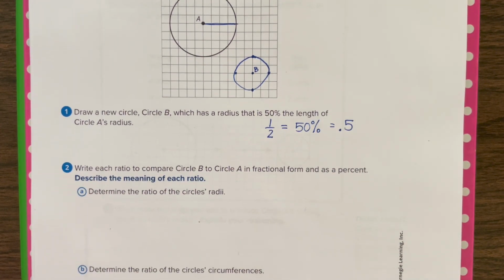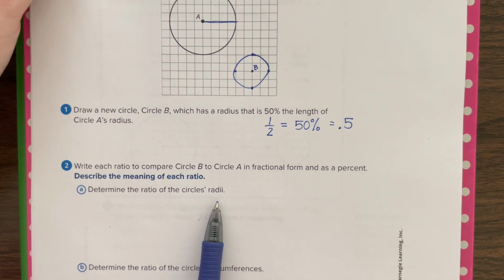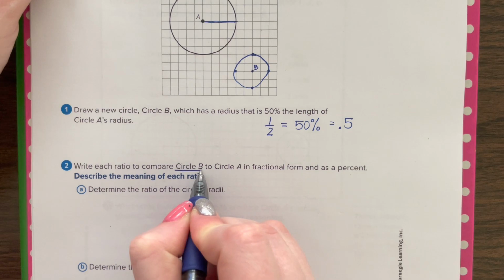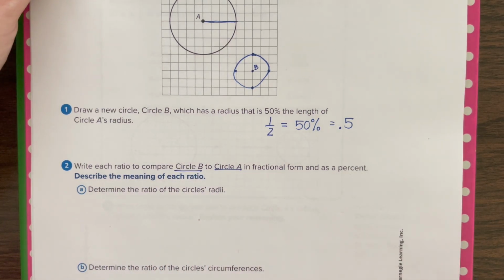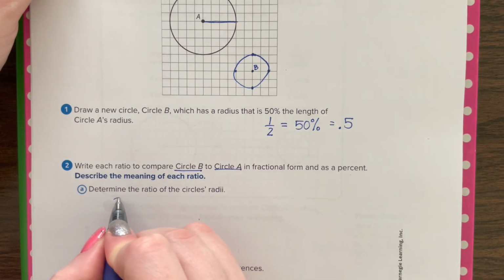Now let's take a look at number 2. It says, write each ratio to compare circle B to circle A in fractional form and as a percent. And we're going to determine the ratio of the circles' radii. With ratio, order matters. It told us circle B to circle A. So what was the radius of circle B? Right up here it was 2.